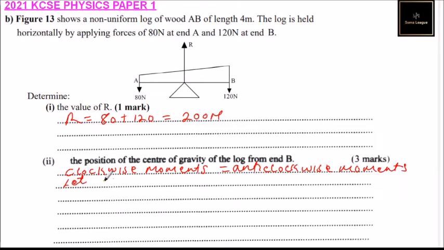Let x be the distance from the pivot to point B. So we say this is x.